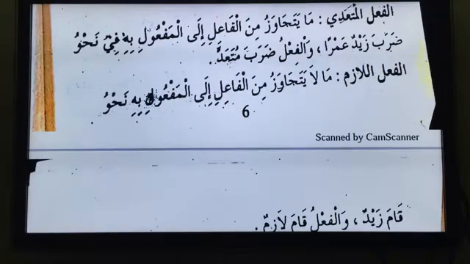Example: daraba zaidun amran. Zaid beats Amru. We can see we have the fa'il. So what's the fa'il here? The action, the verb, is daraba, meaning to beat. Zaid is the fa'il, that is the action doer. Amran is the receiver of the action. You can see the action is upon it directly. We can't see any harf or particle in between them.